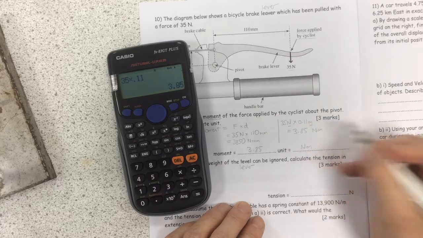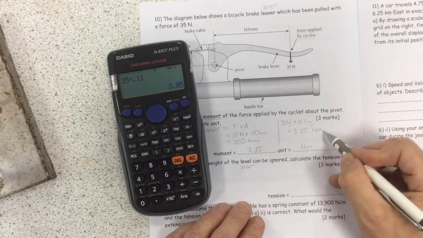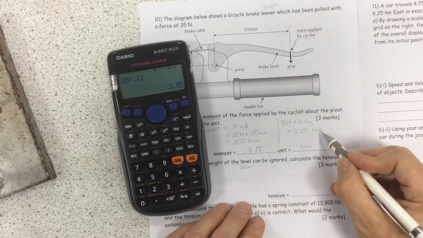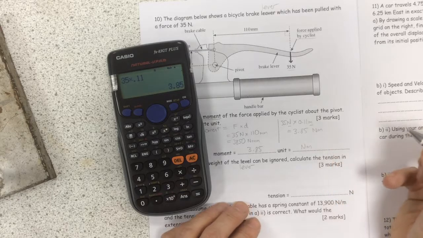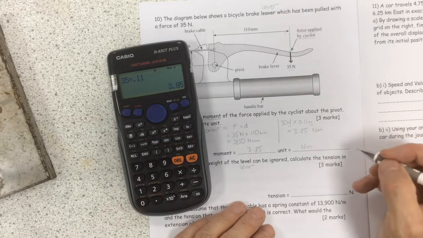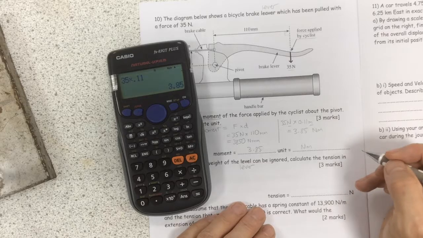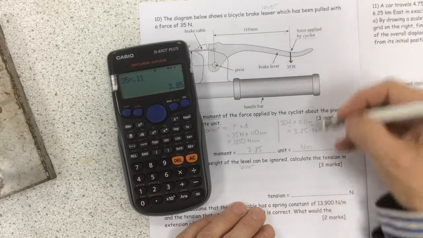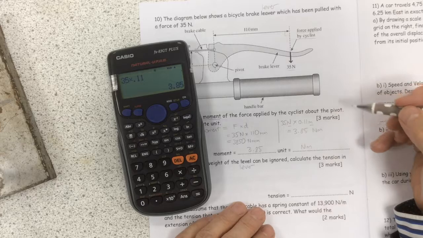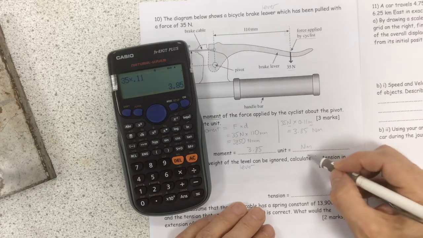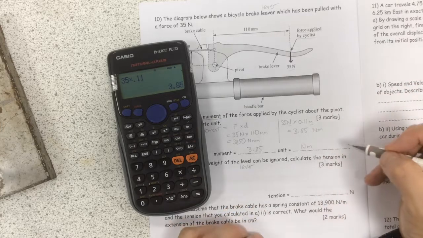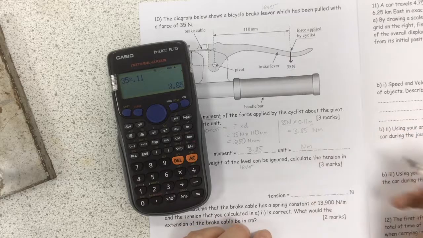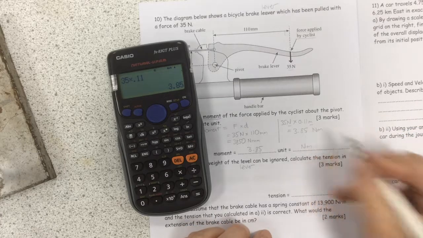Note that I've multiplied newtons times meters. It's not newtons divided by meters, so it's not newtons slash meter. It's Newton times meter, which is Newton meters. Technically, although Newton meters and joules are meant to be the same thing, because this is not force times distance in the direction of the force, you can't write this as joules. If it was work done, you could write it as joules, but you can't write this as joules. You have to write it as Newton meters.